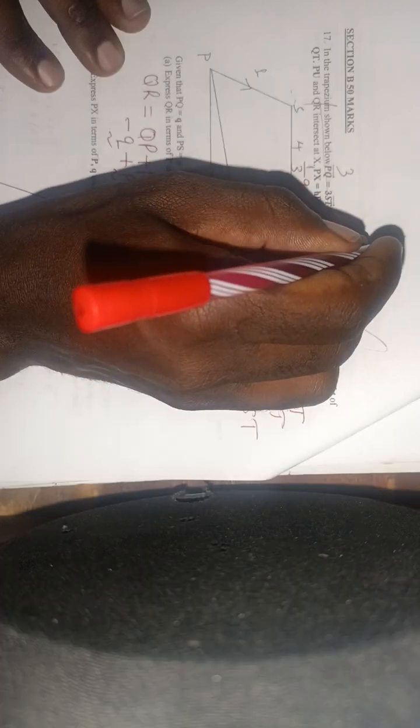So 3 represents the whole of this, which is a third Q. What about 4, which represents SR?